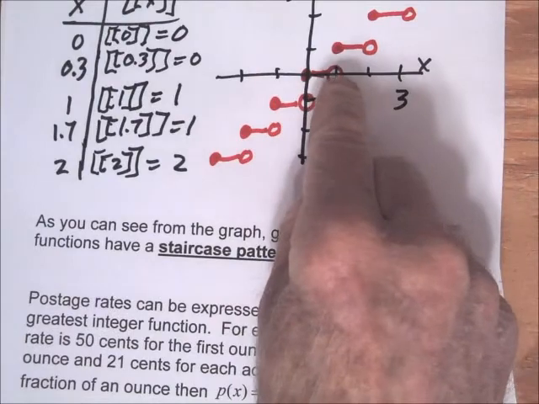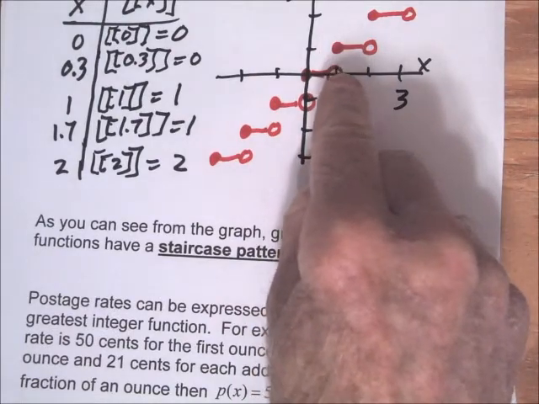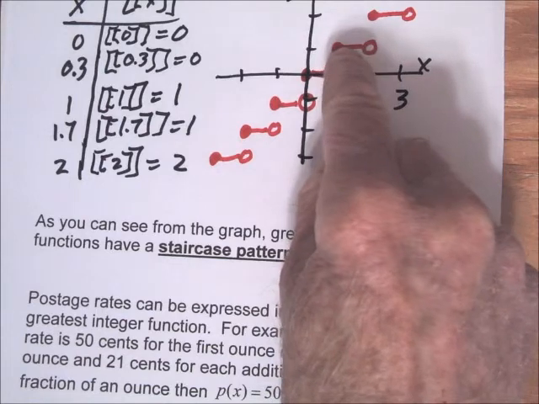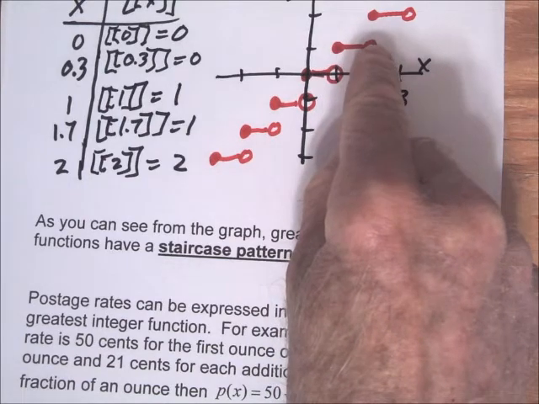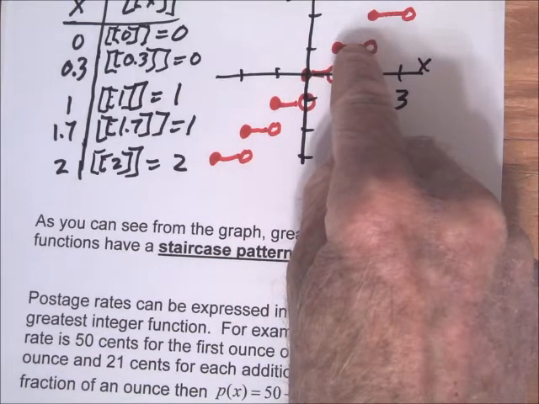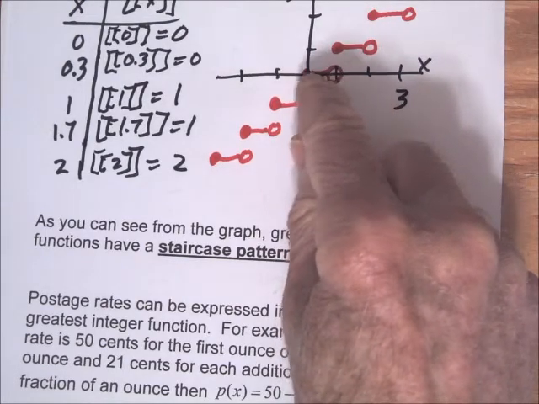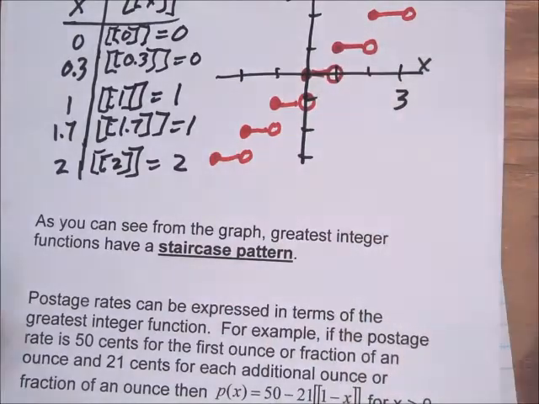And this is another example of a discontinuous function, and the one-sided limits are different at the integers. So as x approaches 1 from the right, f of x goes to 1. As x approaches 1 from the left, f of x goes to 0. So the one-sided limits are different.